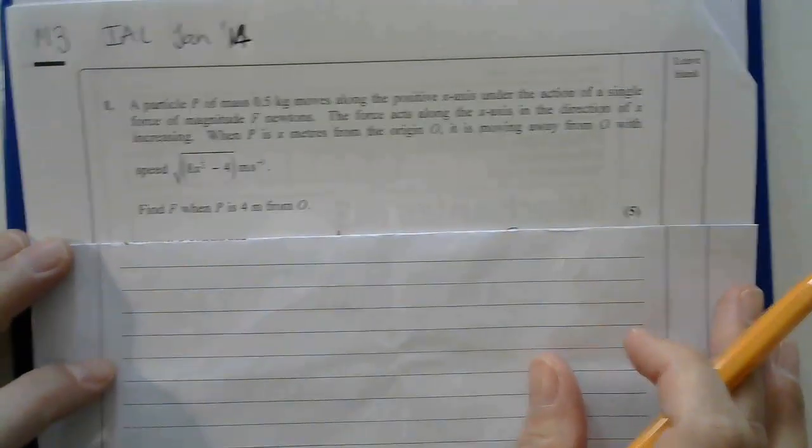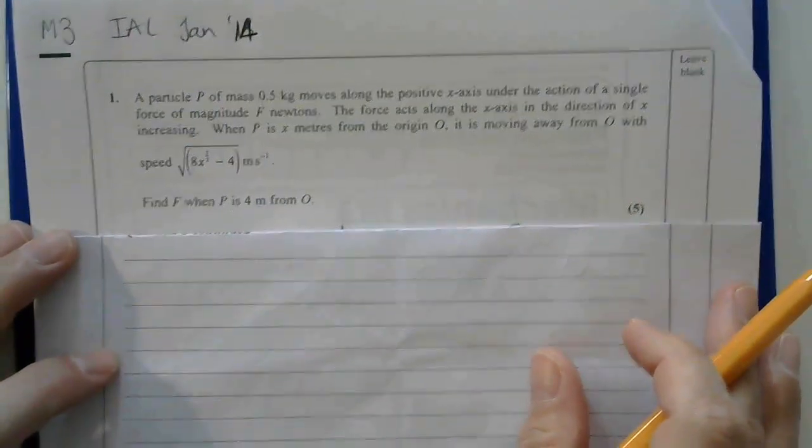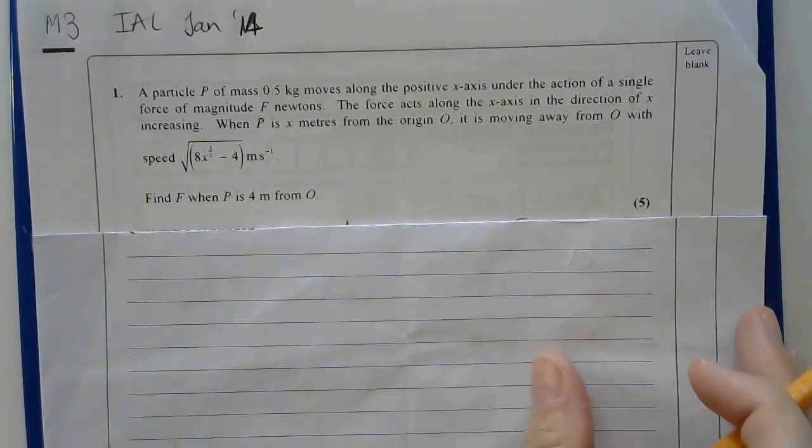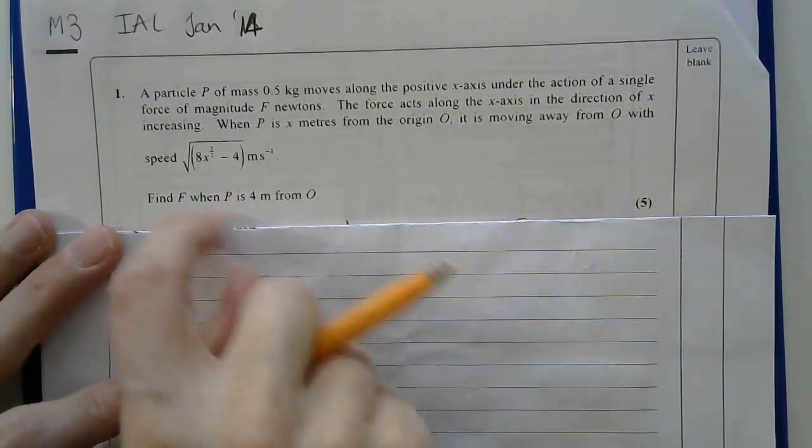Hello, so today I'm looking at Edexcel M3 IAL. This is January 14. So this is question 1.